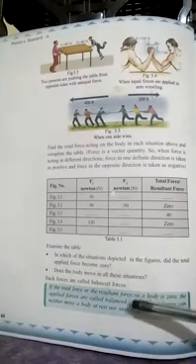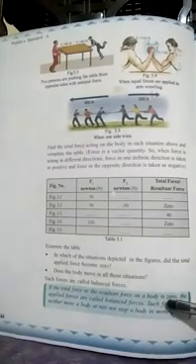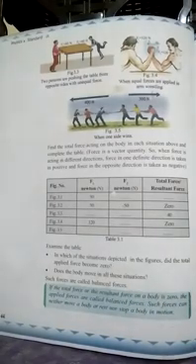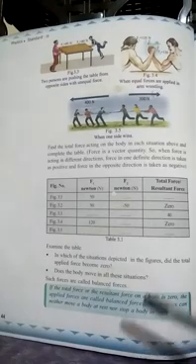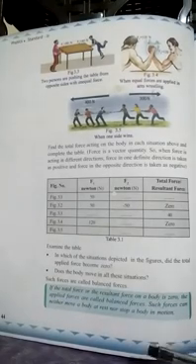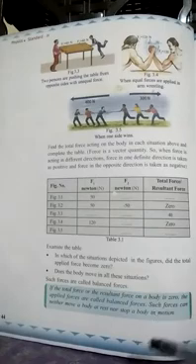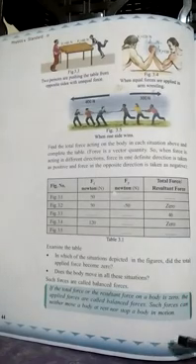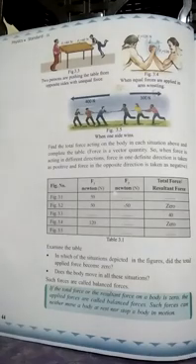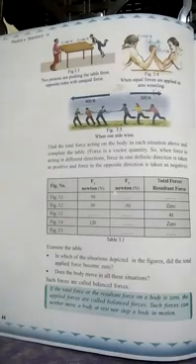The total force acting on a body is zero, the applied forces are called balanced forces. Such balanced forces cannot bring any change in the state of rest or state of motion of a body. Only unbalanced forces can change the state of rest or state of motion of a body.